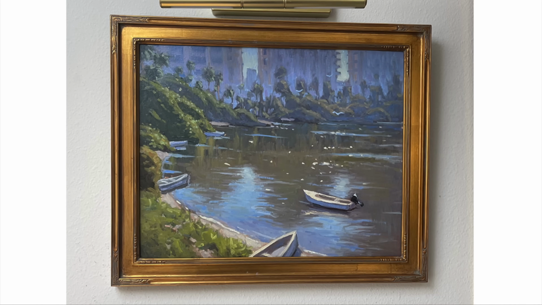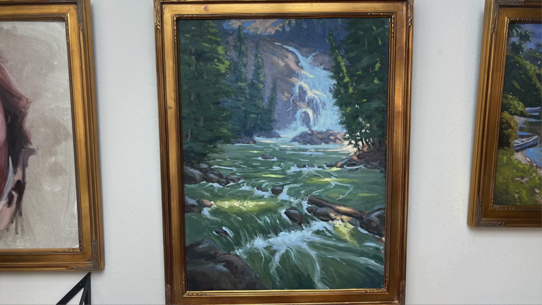Most of the time, it's the area of highest contrast, meaning the point in your painting where the darkest dark and the lightest light meet, because that's going to create high contrast and the eye is going to be drawn to that. Now, in general, you don't want to have this in the center of your painting, and you also don't want to have any other areas in the painting that are as high of contrast as the focal point.